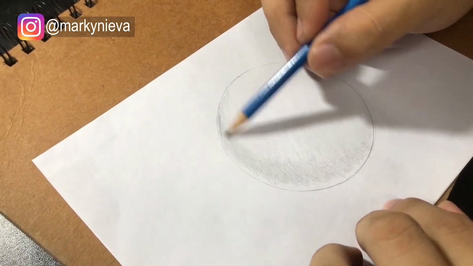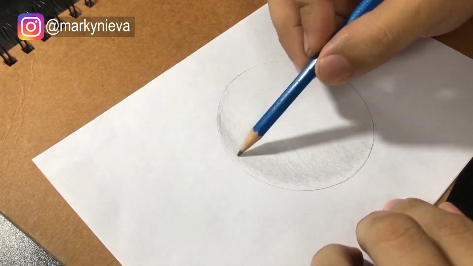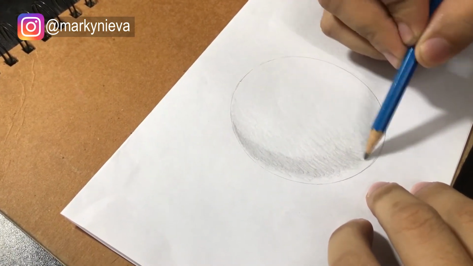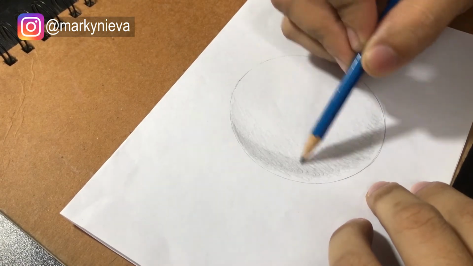Just additional pressure for additional tone. Just control the pressure of your hand when applying the tones.